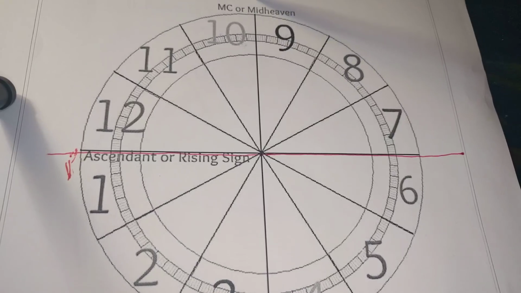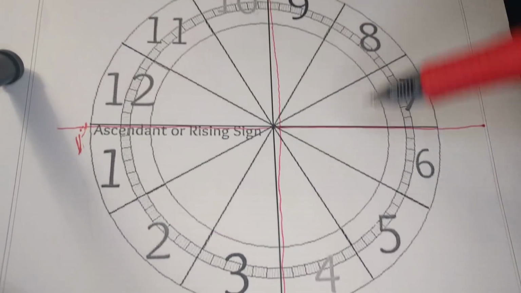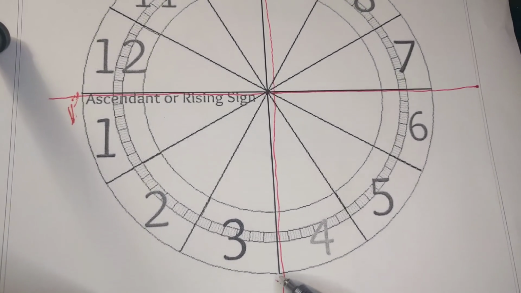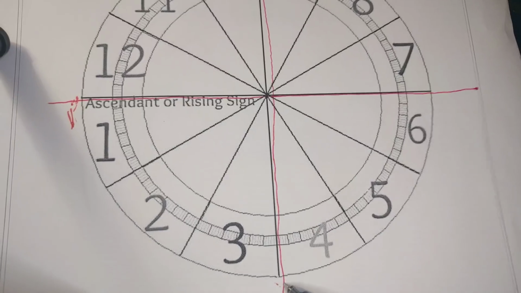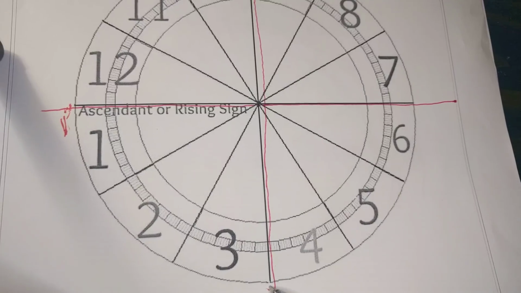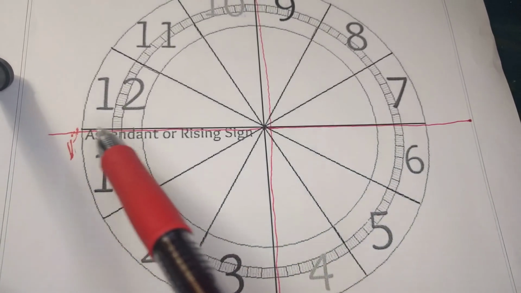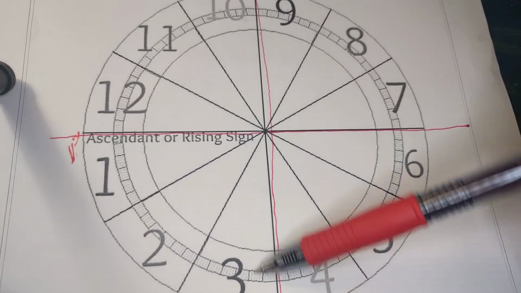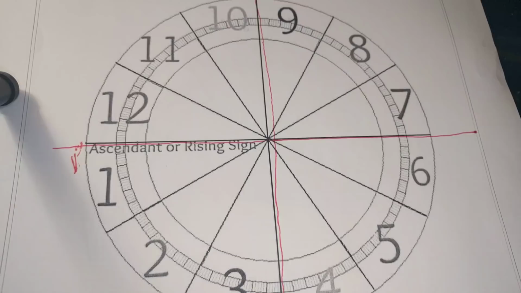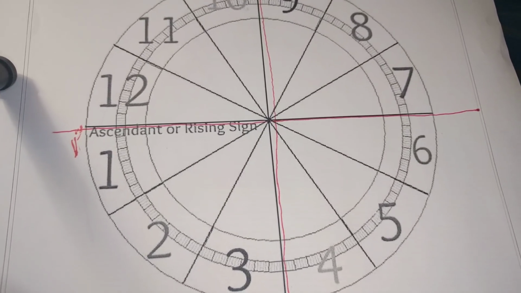Then we have this vertical line that goes through a chart from the midheaven down to the base of your chart. It's called the IC, Imum Coeli, which is a Latin word, and it's basically the foundation of your energy. And so these two lines are what establish the basic axes of your chart, okay? And from there we create 4 quadrants.